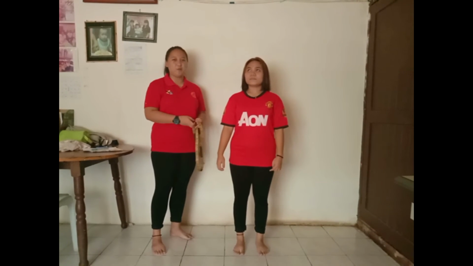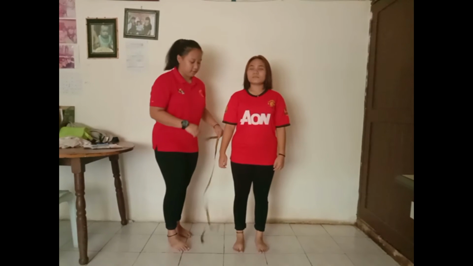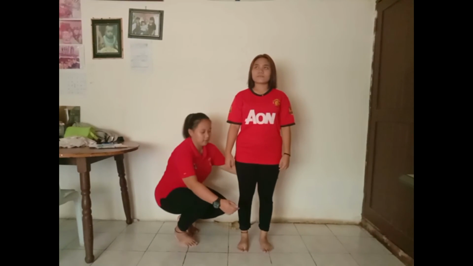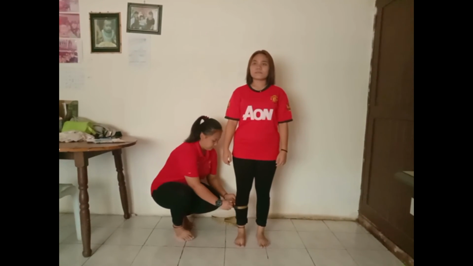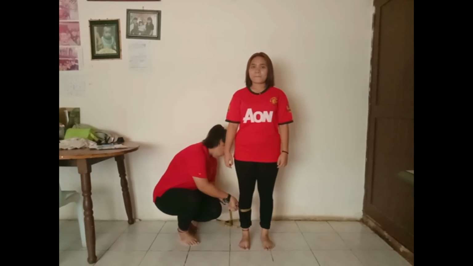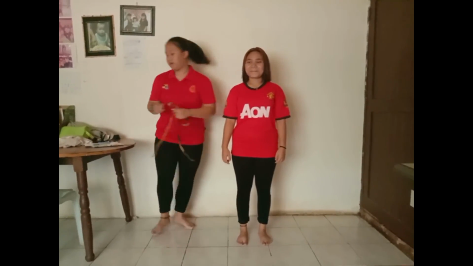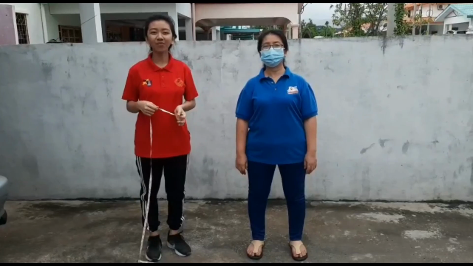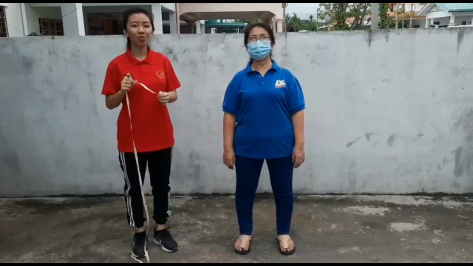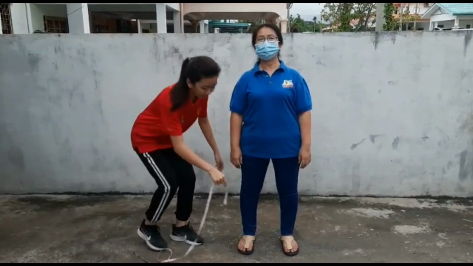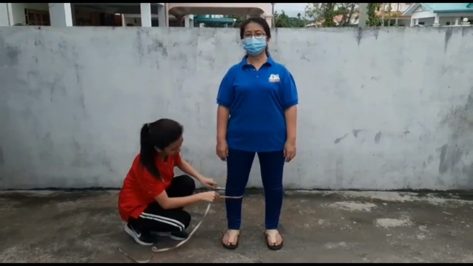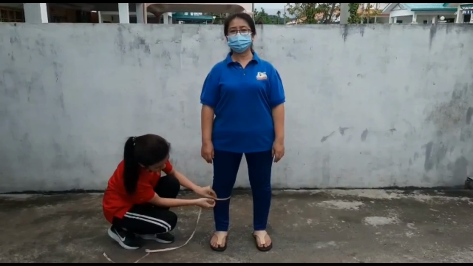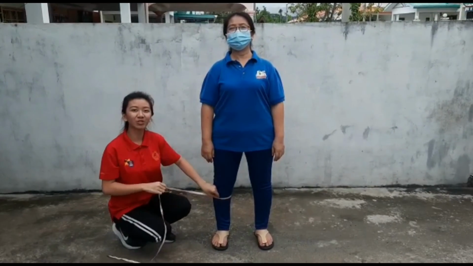Okay, the next one we will measure the calf. So measure your leg, stand in the position, and then we will measure the calf. Lastly, for the calf, wrap the measuring tape around the widest part of the calf. Make sure it's not too tight.